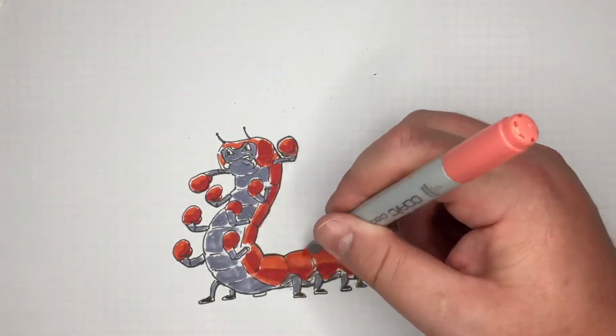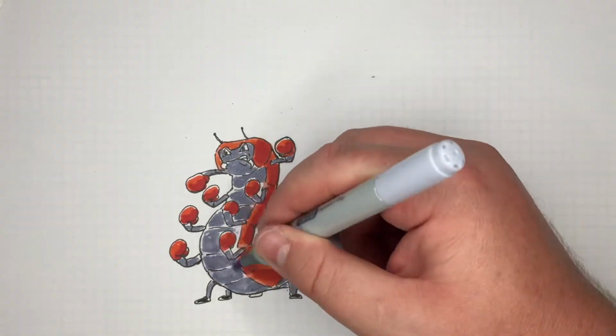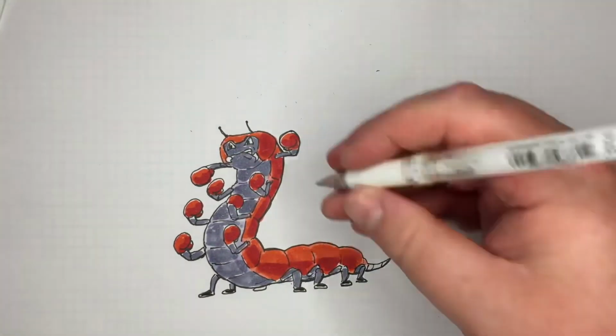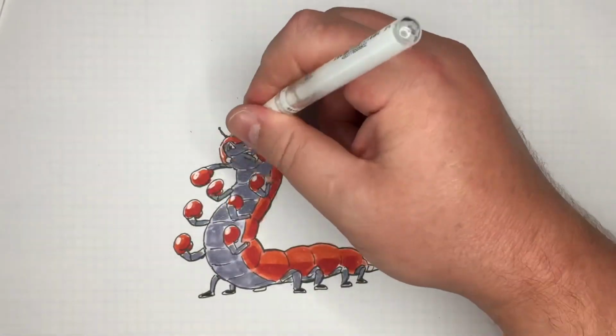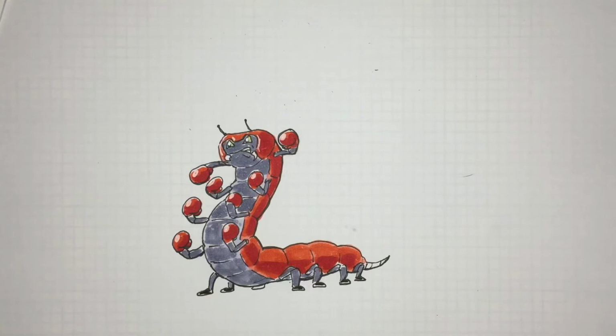And I have a white gel pen, which I use to add a couple of extra highlights. You can pick those up from Warehouse Stationery. They can be a bit expensive, but they just add a little bit. So I just highlighted his gloves, and then I thought to maybe give him some spots as well, just to make him a little bit more interesting.